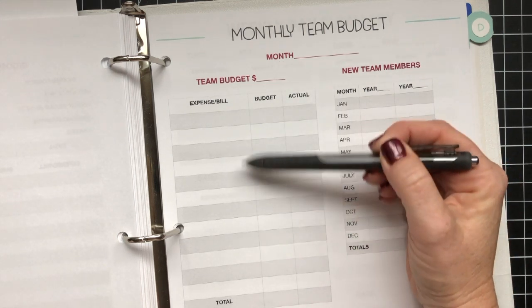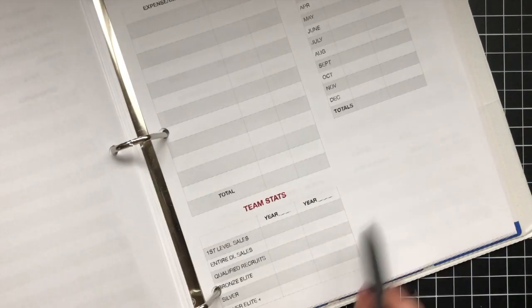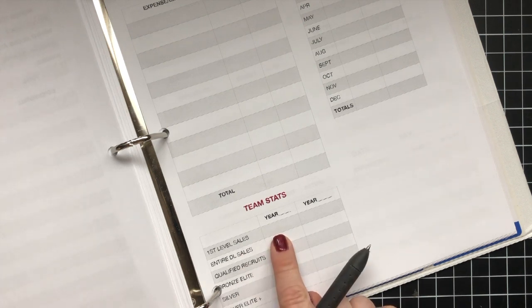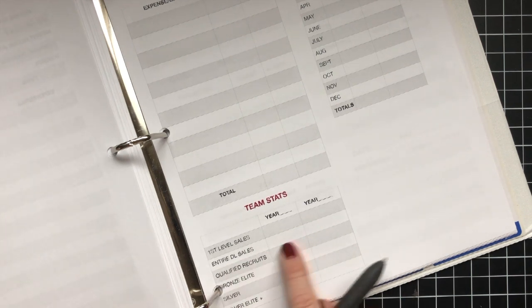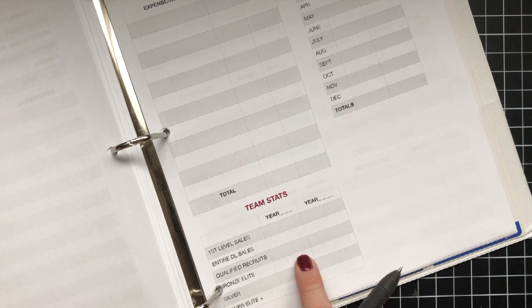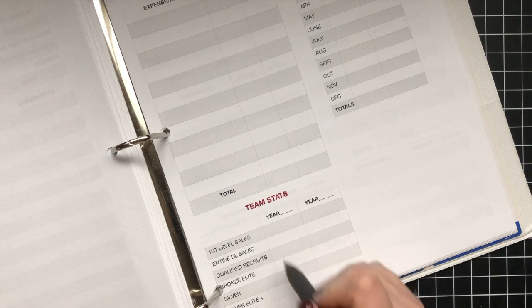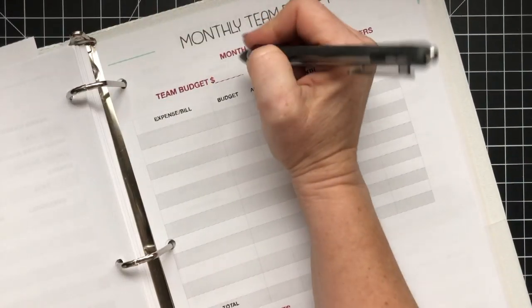And then this is the area where I show what I've spent on my team. And then down here we have team stats where you can put in the first level direct sales, people directly under you, how much their sales were, your entire downline sales, how many qualified recruits you had that month, bronze elite, silver, and silver elites. So this says year because this is just a comparison.